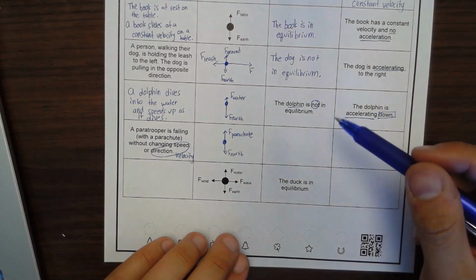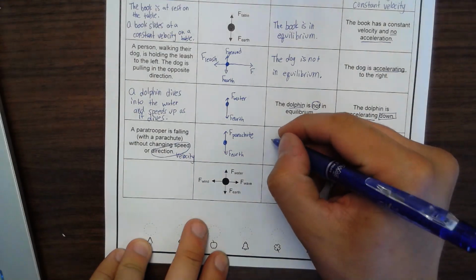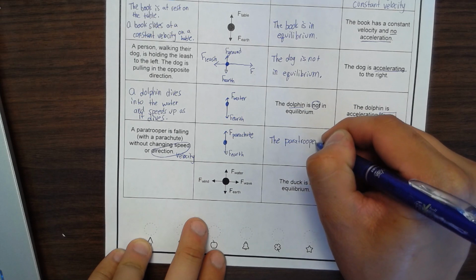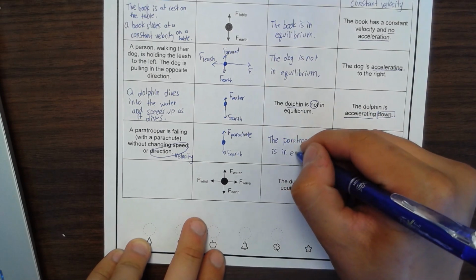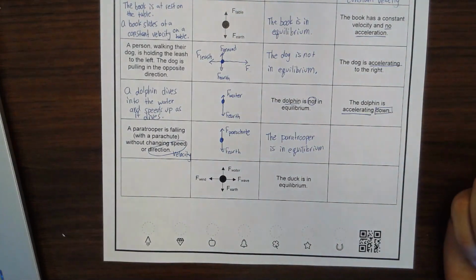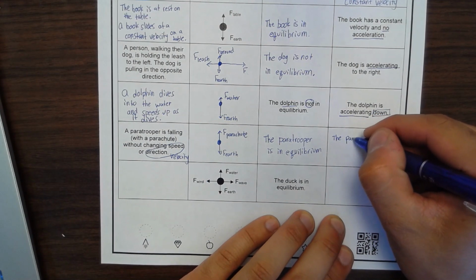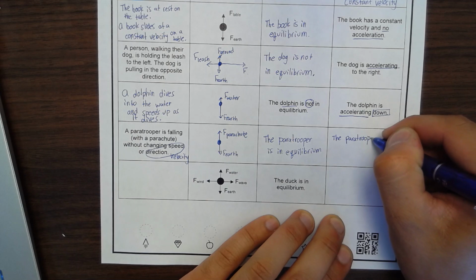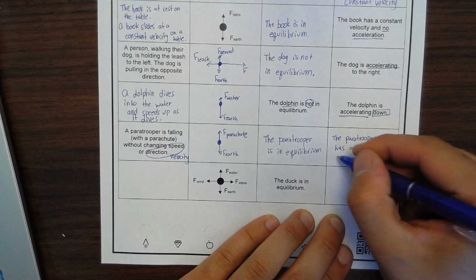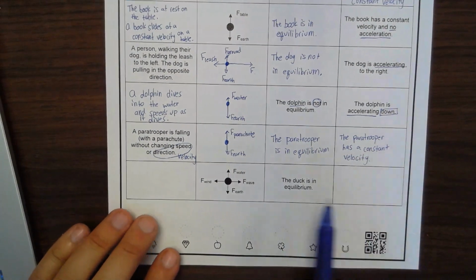Now we have to state whether or not it's in equilibrium. Again, we see constant velocity. We have this nice diagram here. So I'm going to say the paratrooper is in equilibrium. And finally, I would say the paratrooper has a constant velocity.